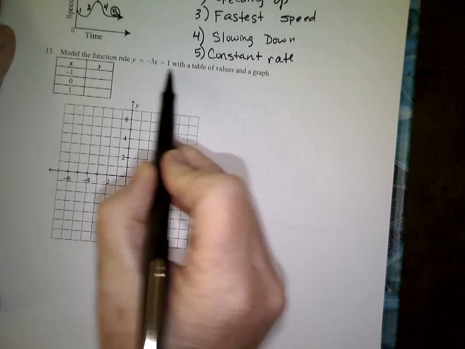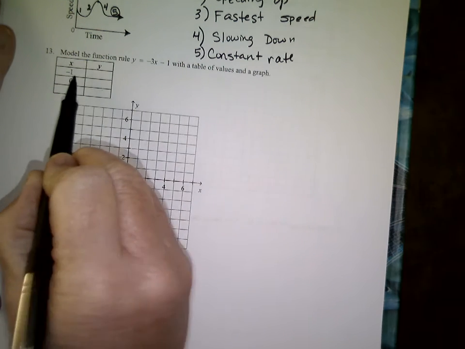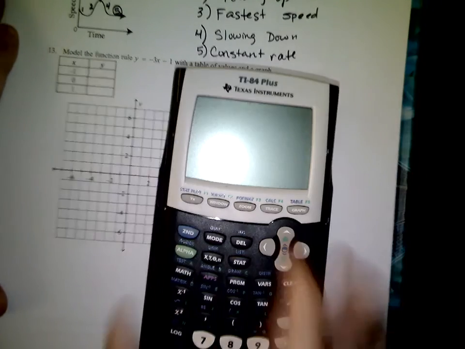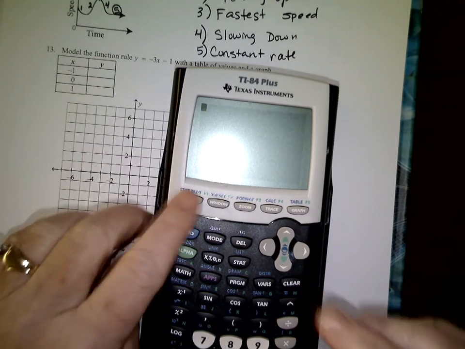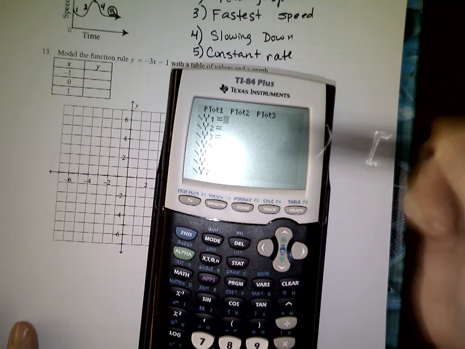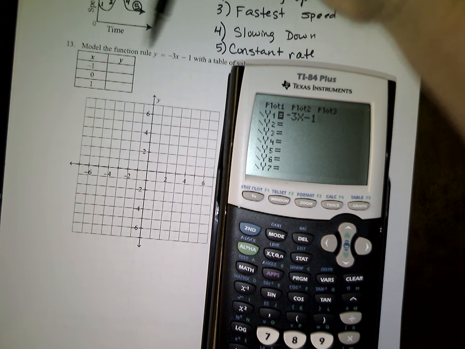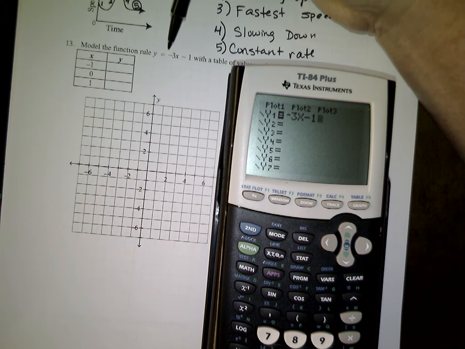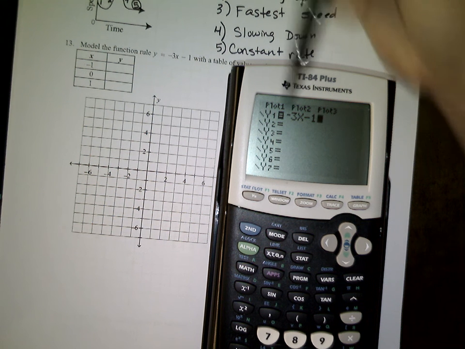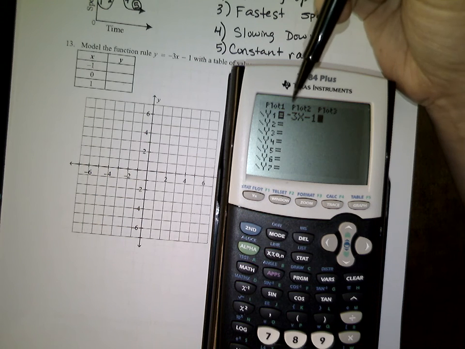Model the function rule with a table of values. If you use -1 for x. Okay, take your calculator. We're going to do this one on the calculator. Everybody take your calculator, go to y equals, and make sure this screen is clear. You don't need any of those plots selected, and you don't need anything in y equals. And we're going to enter that function. It says -3x minus 1. Be careful that you use the button for negative at the beginning, and you use the subtraction button between the two. One of them is shorter. Be sure you pay attention to that.